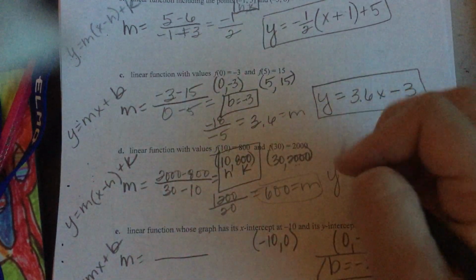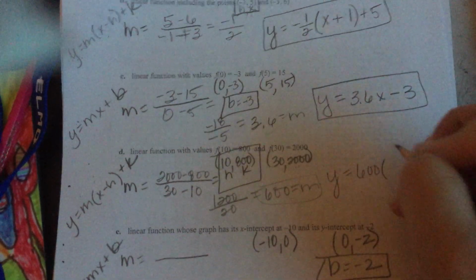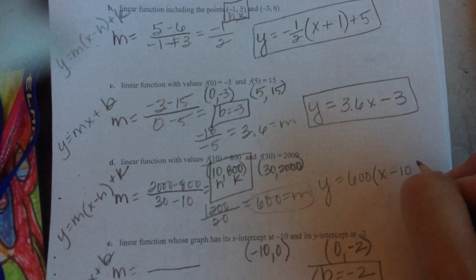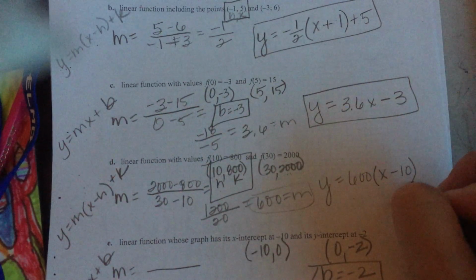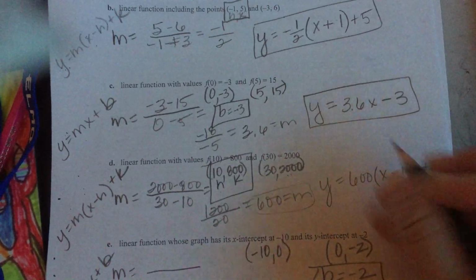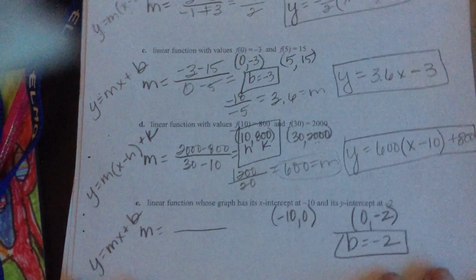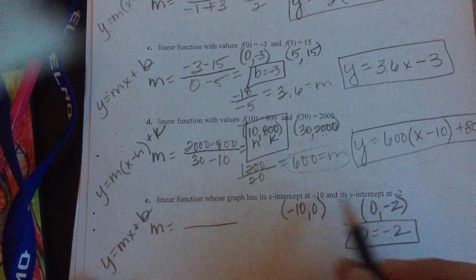y is equal to that slope of 600, open parentheses, x minus 10, x minus h, and then in the end plus 800. End up right there. Last but not least, linear function, x-intercept, y-intercept.